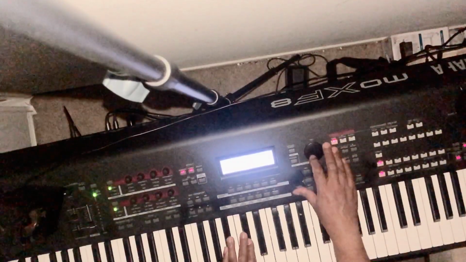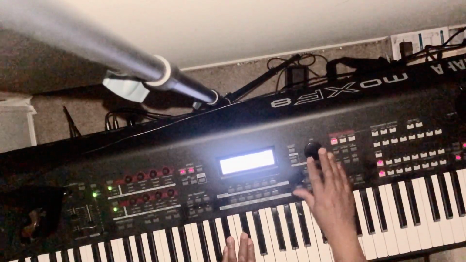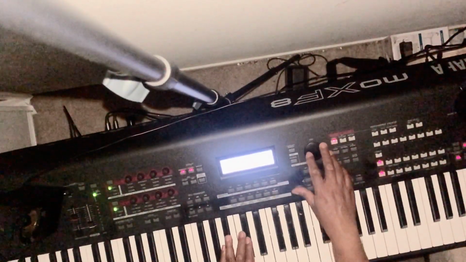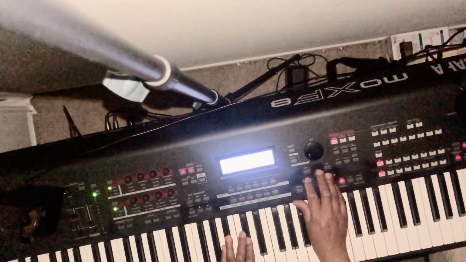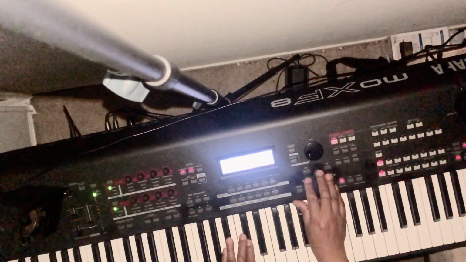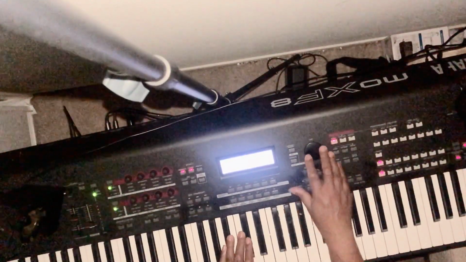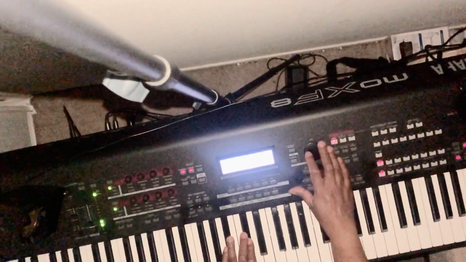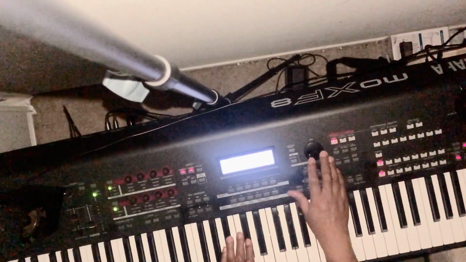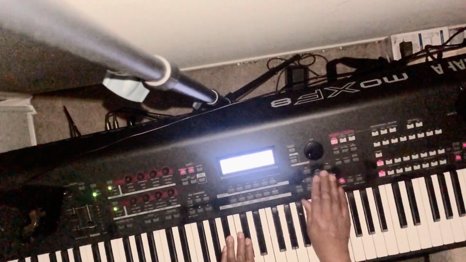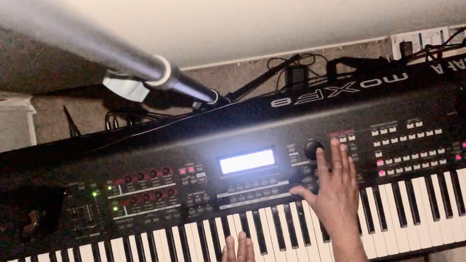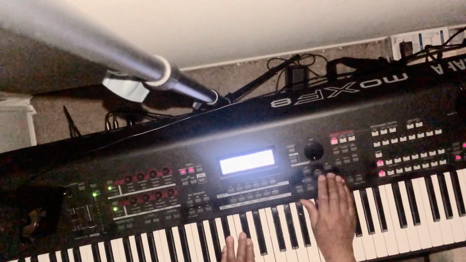So you basically are playing with the way the filter goes through, you know, how it messes around with the frequencies. And you can change it to go up like that, or you can have it go the other way, and you just have to kind of play with it until you get it.